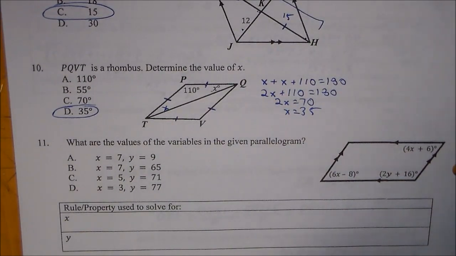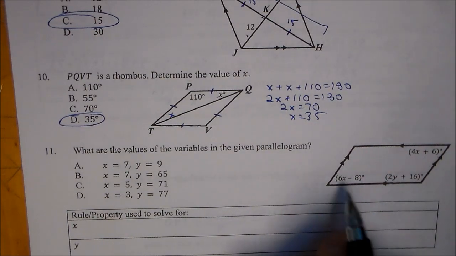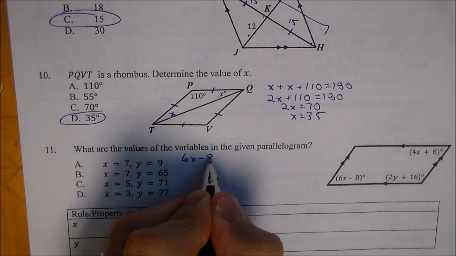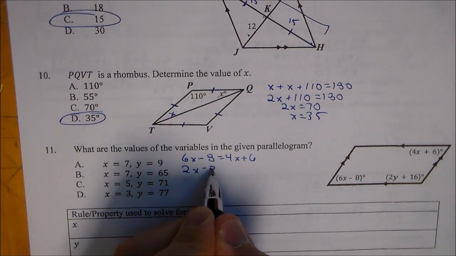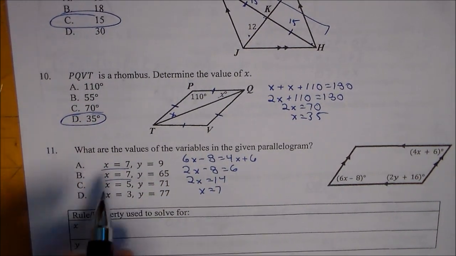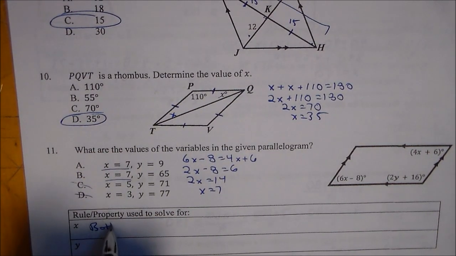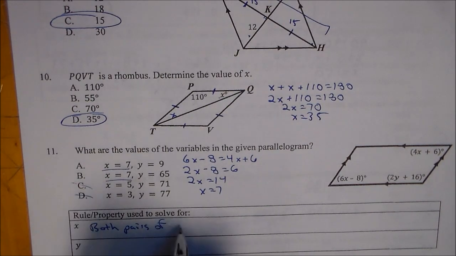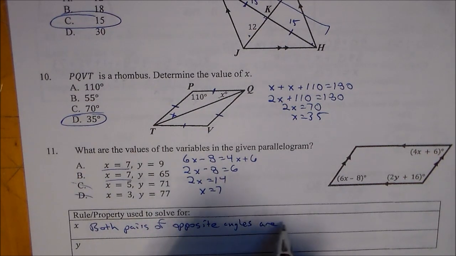For number 11, we need to solve for our angles. So I have a y here, that's the one by there, but I have these two with x's. Now opposite angles are congruent in a parallelogram, so we're going to start with 6x minus 8 equals 4x plus 6. That gives us 2x minus 8 equals 6, which is then 2x equals 14, or x is 7, which is A and B. So we know C and D are out. Now we also need to write the rule, and that's that both pairs of opposite angles are congruent.